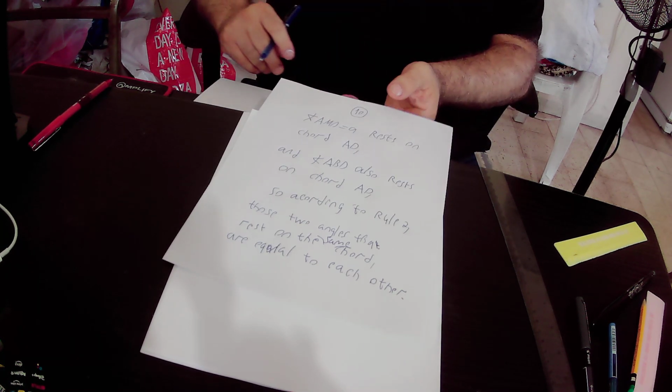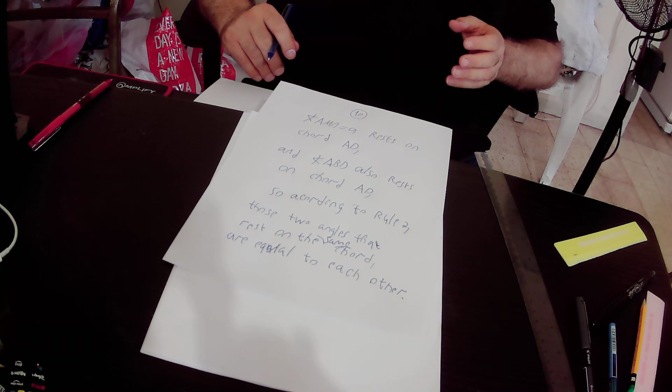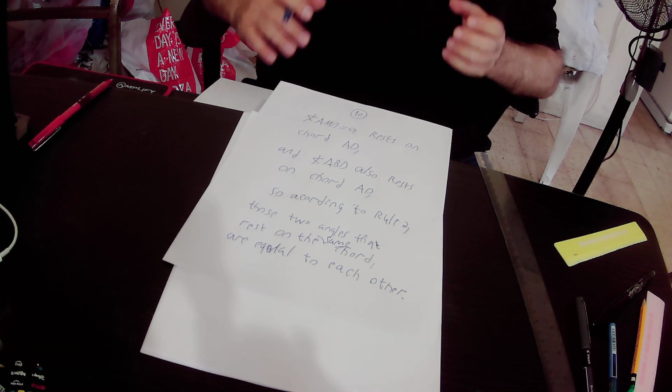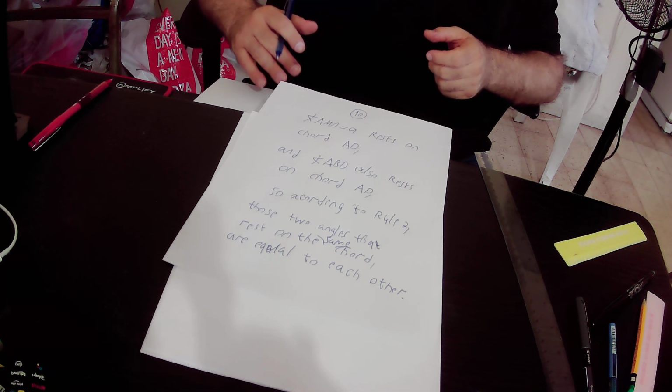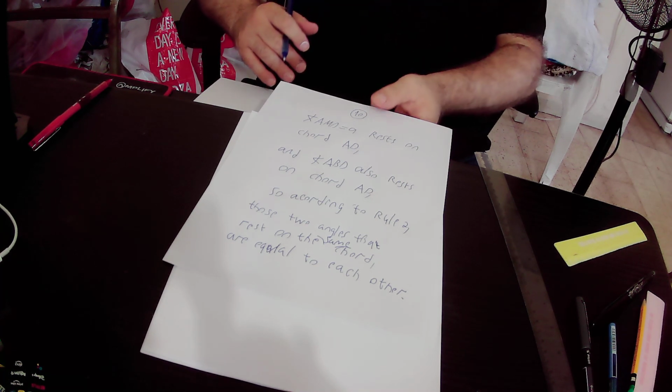So I will read what I wrote. According to rule number 2, those two angles that rest on the same chord are equal to each other.